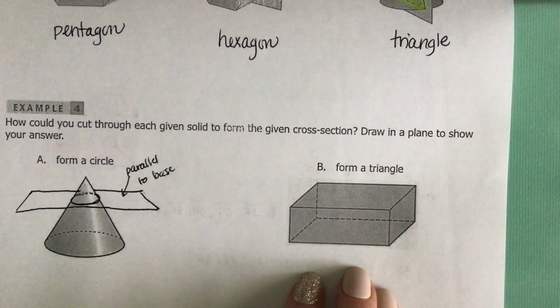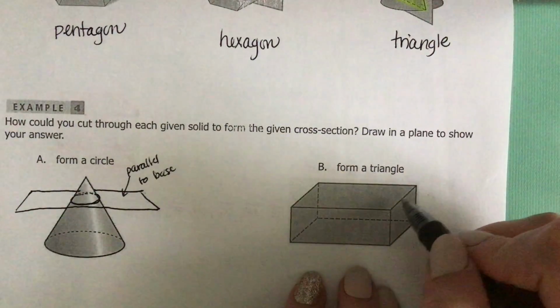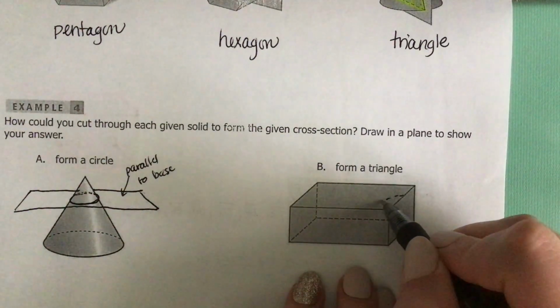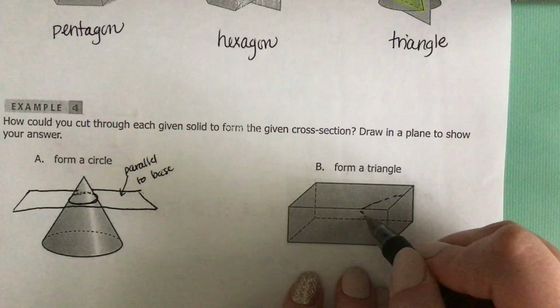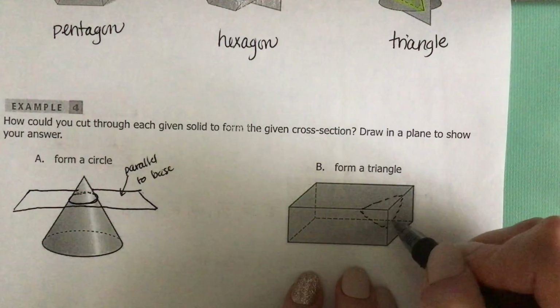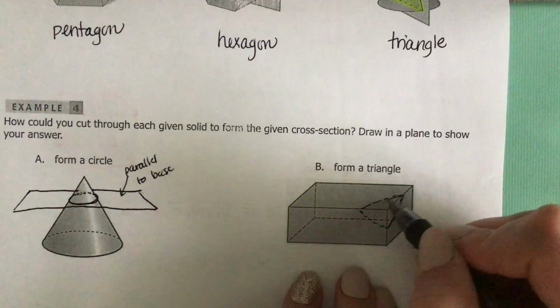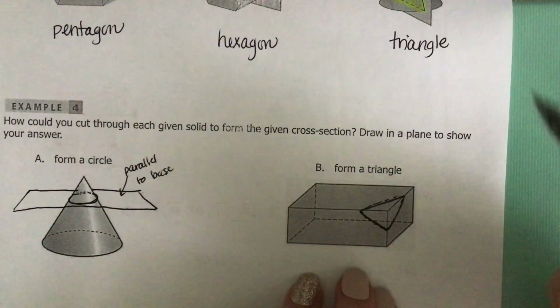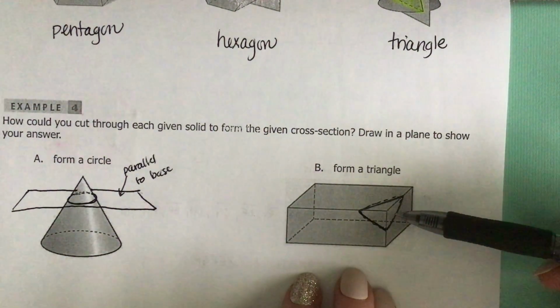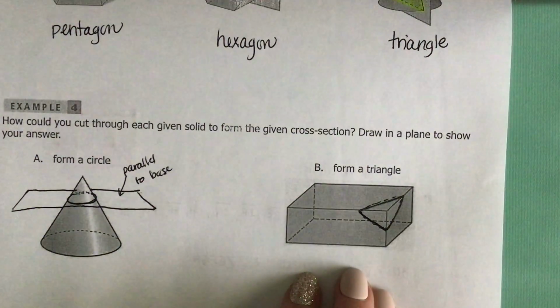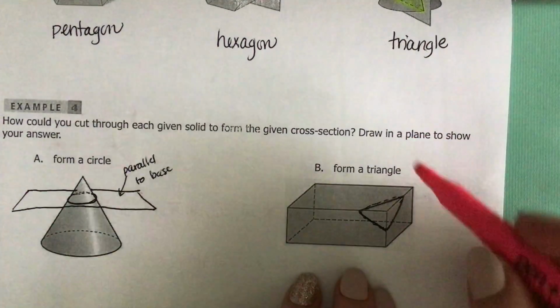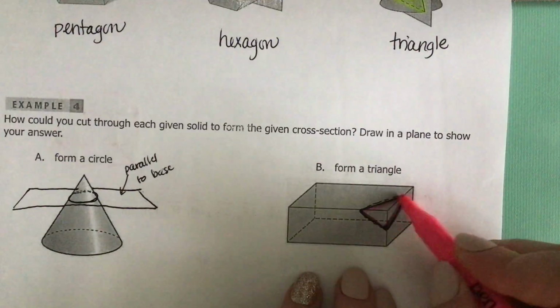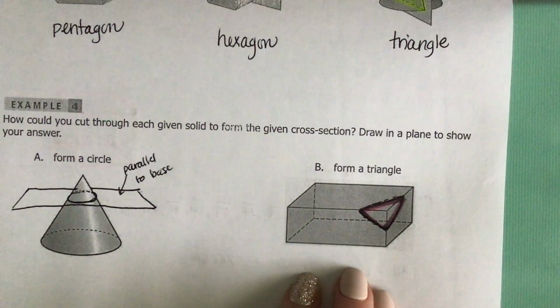And if we were to take a plane and make it cut through kind of at this angle to where it's only cutting off this corner, notice where it's kind of like cutting off a pyramid off of the shape. Well, once you take that off, here we have a triangle.